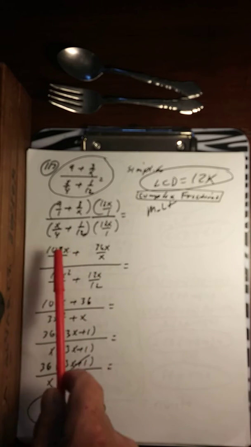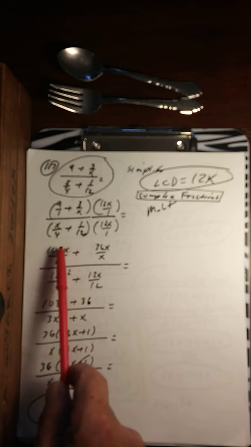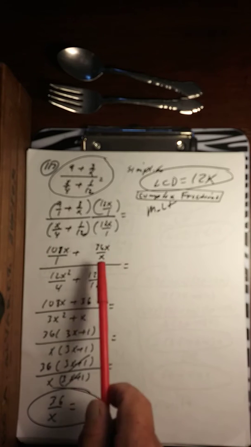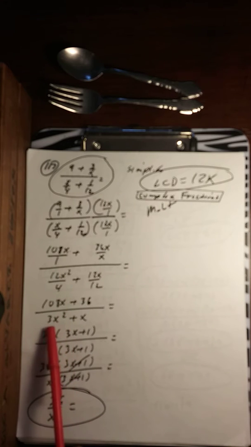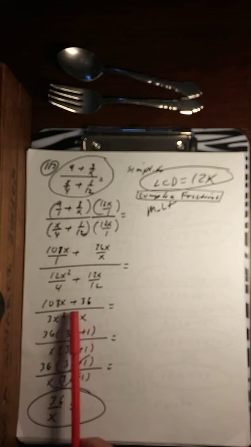So these we divide out. This one is that, and 36, this is just x, are gone. This one here is going to give you 3x squared plus x. Now factor out 36 from this, and 3x plus 1. X from this one is x times 3x plus 1. These are gone. So what's left over? 36 over x.